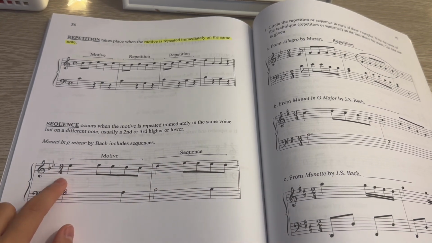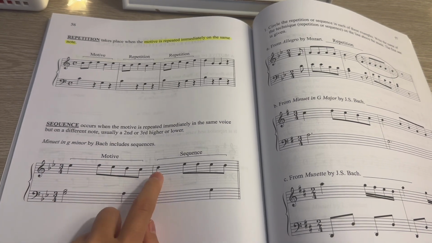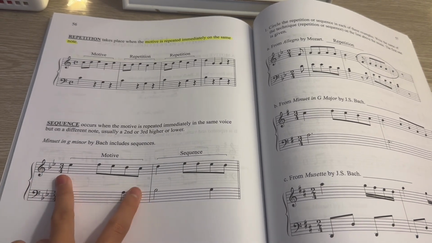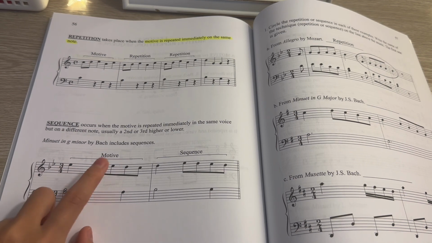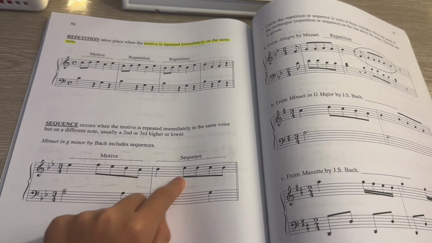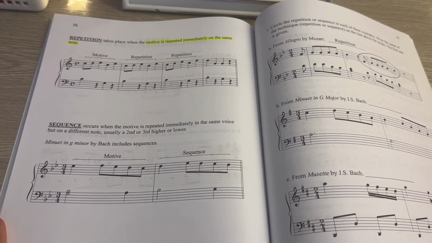See how it's quarter note and then 4 eighth notes. Quarter note, 4 eighth notes. But if you look closely, these notes are different, right? This one starts on an E: E, F, E, D, C. But this one is D, E, D, C, B. So they're different, but they follow the same general pattern.